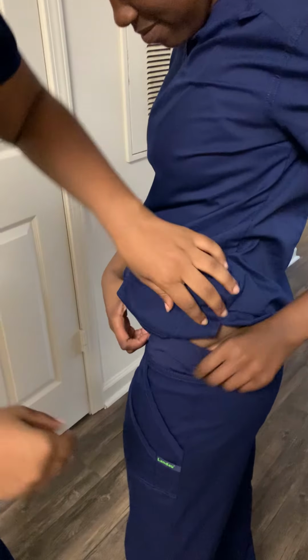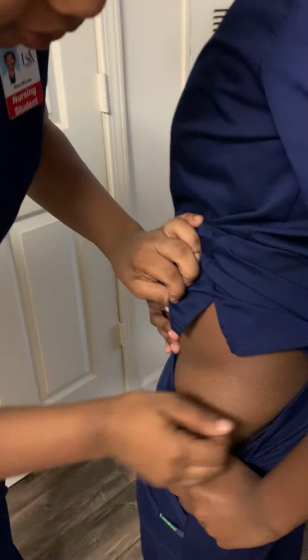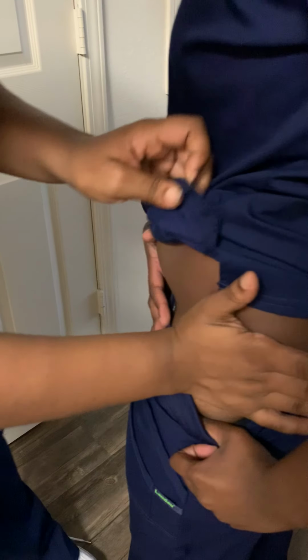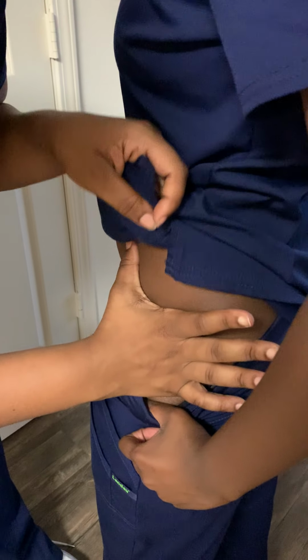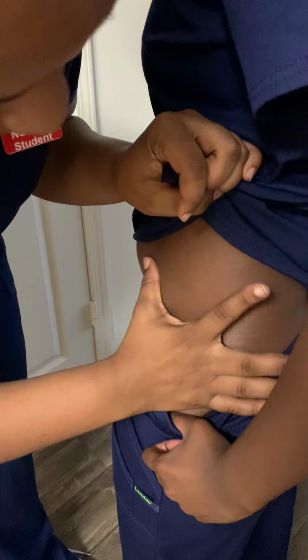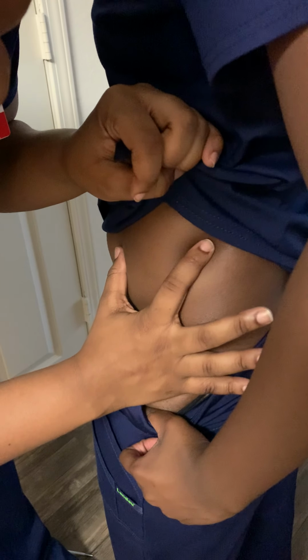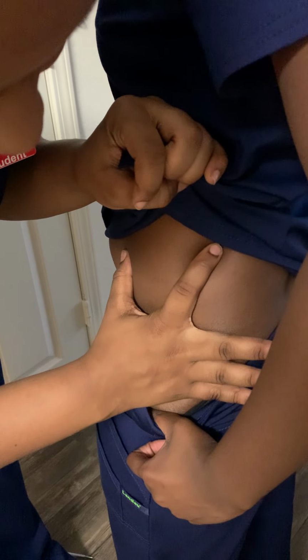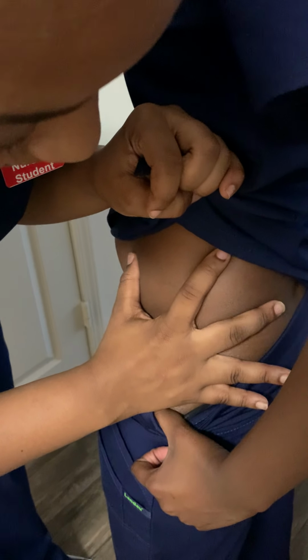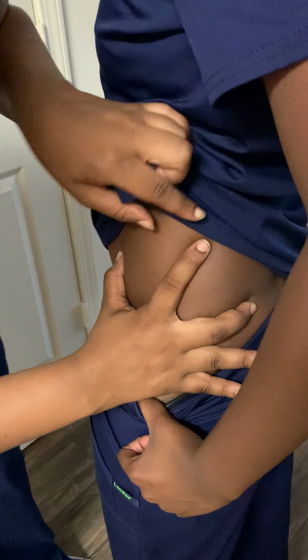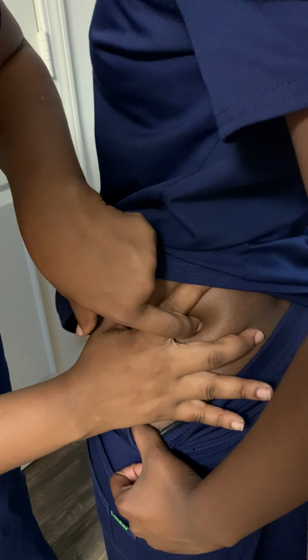Or I also have the ventrogluteal site. I would locate the greater trochanter once again with my right hand, place my thumb facing the abdomen, find the anterior superior iliac spine and locate the iliac crest with my middle finger, and I would inject here.